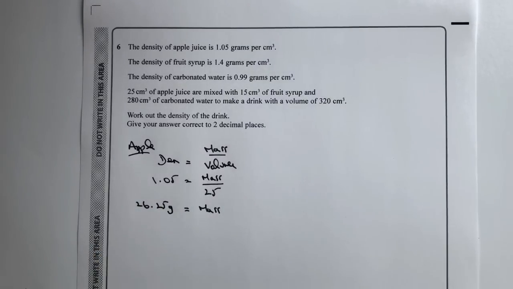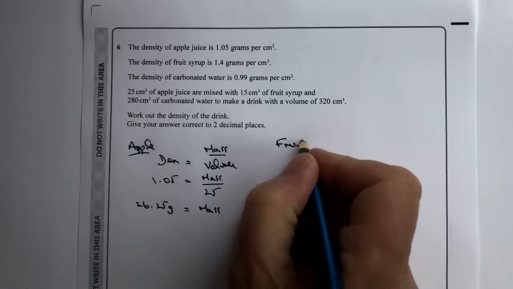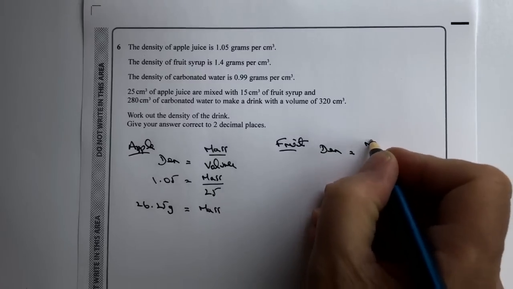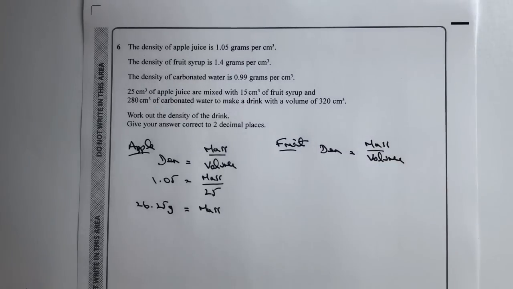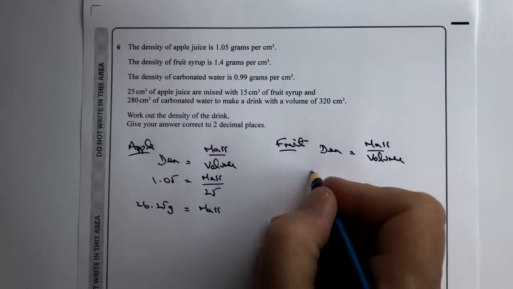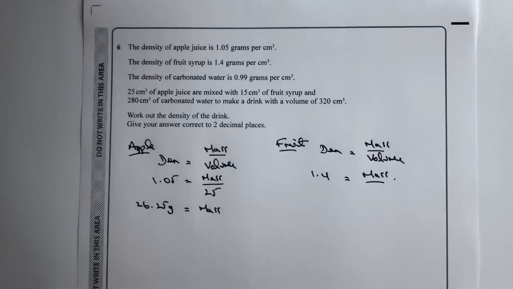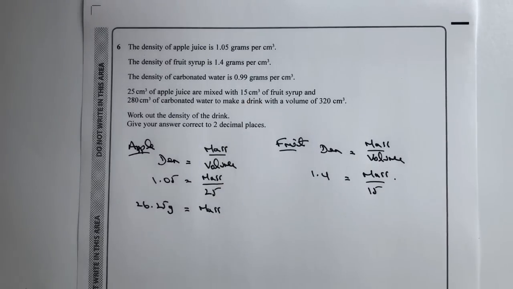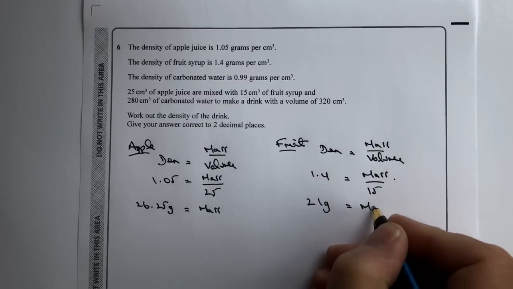Okay, and then really we've got to repeat that with pretty much everything else. So if we have a look then at the fruit syrup. With the fruit syrup, again we've got density equals mass divided by volume. We're told that the density of the fruit syrup is 1.4. The mass we don't know, but we do know the volume is going to be 15 centimetres cubed, which is here. So if I multiply that through, I'm going to get 21 grams, which equals the mass.